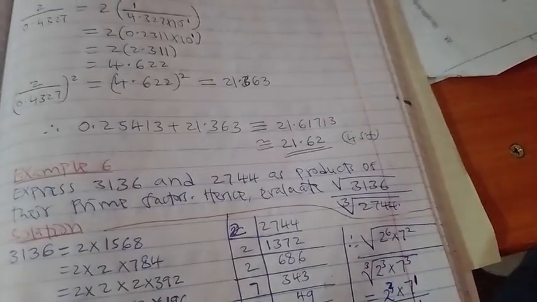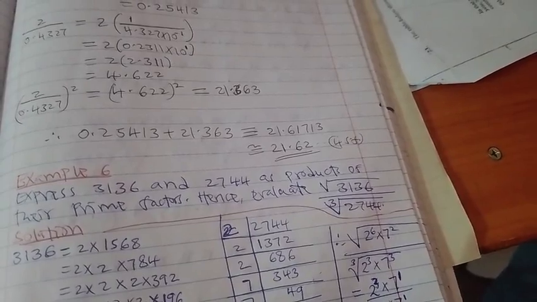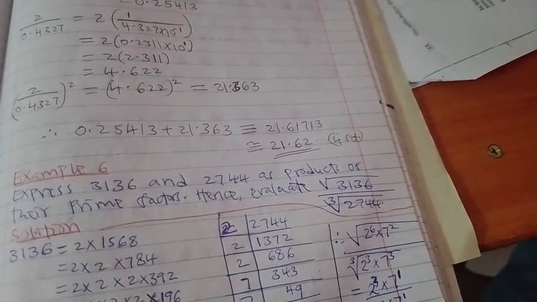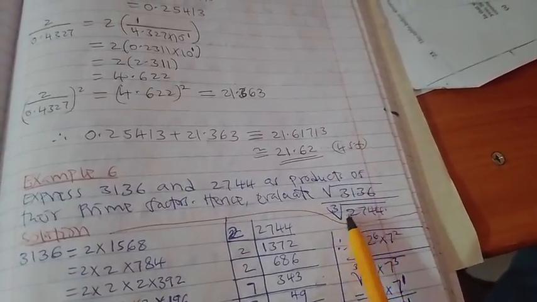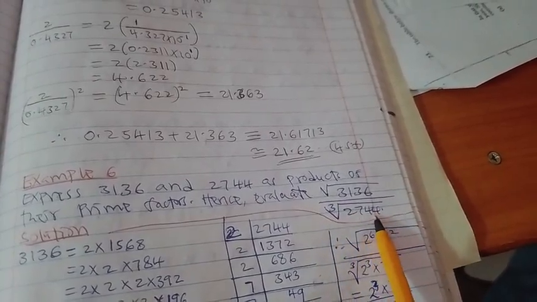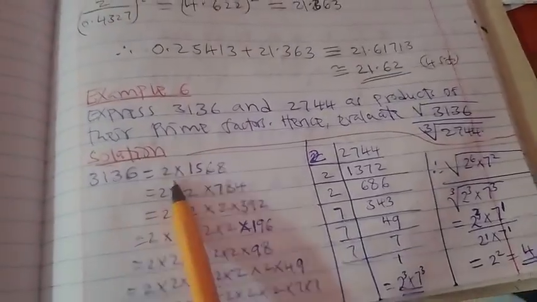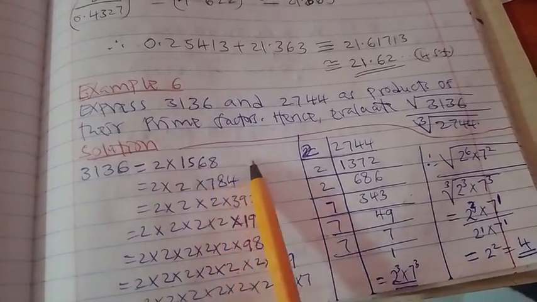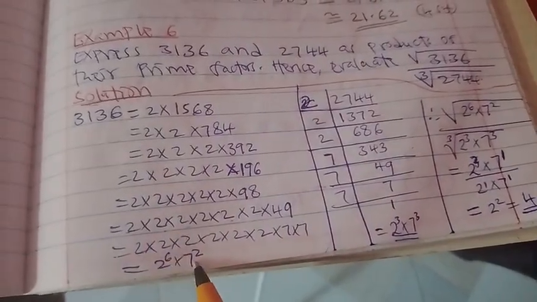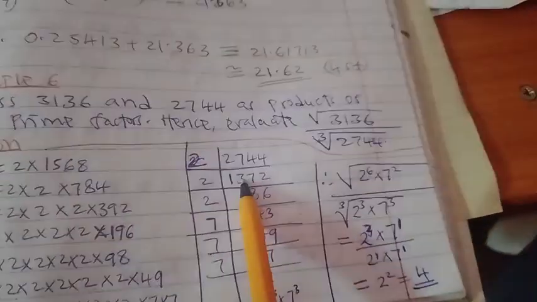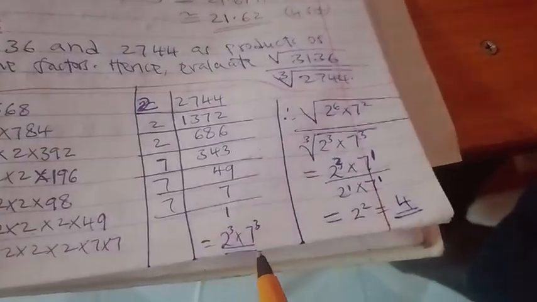Example 6. Express 3136 and 2744 as products of their prime factors. Hence, evaluate the square root of 3136 over the cube root of 2744. Solution. We factorize this number 3136 as 2 times 1568, all the way to 2 power 6 times 7 power 2. For 2744, we factorize it down to 2 power 3 times 7 power 3.